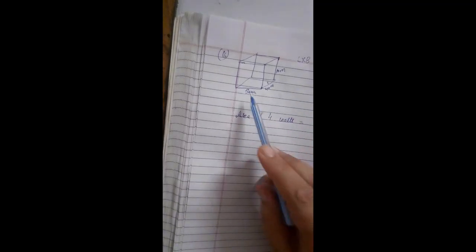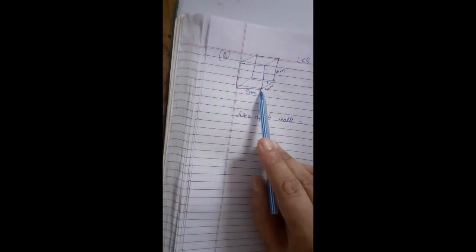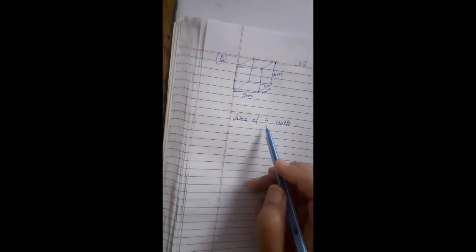And what about the area of the 4 walls? The length is given, the breadth is given, and the height is also given. So for the area of 4 walls, we have a formula. Just look at the formula. It is 2 multiplied by height, multiplied by length plus breadth.